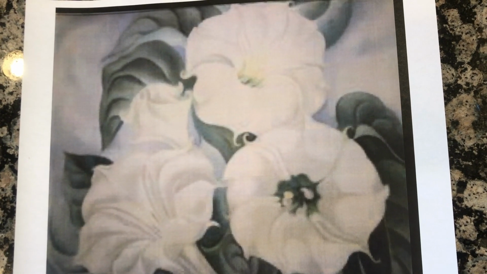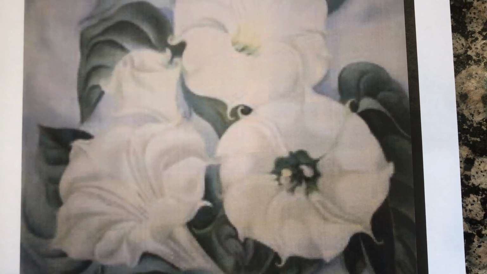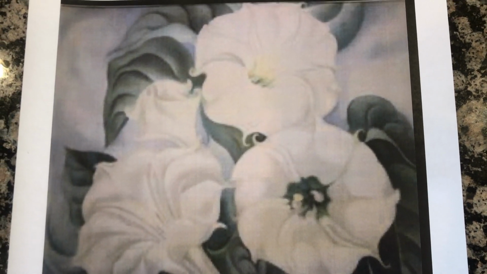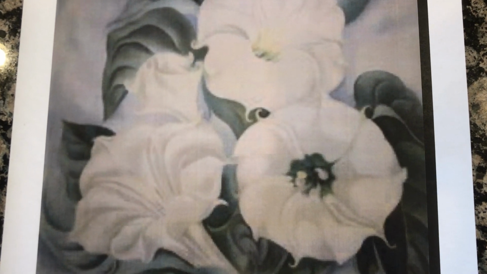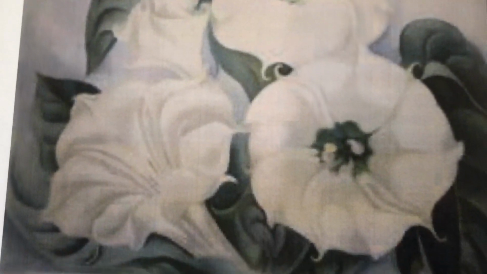This one is Jimson weed, painted in 1936. Sometimes she would paint only a part of a flower on the canvas, that part so close up that you would feel like you were deep inside the flower. She's a totally original American painter, uninfluenced by artists from Europe. She found inspiration from nature, flowers, driftwood, and animal skulls in the desert. Thank you, Georgia, for helping us enjoy the true beauty of nature.